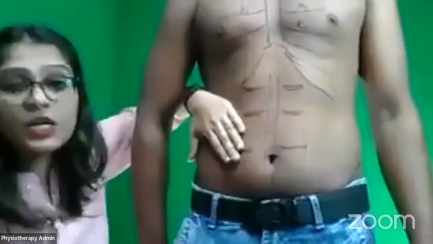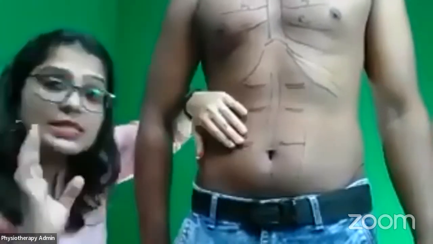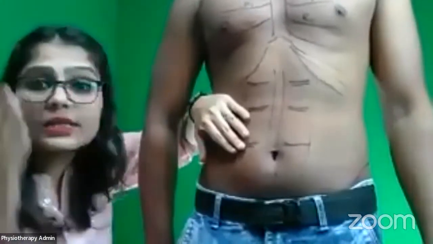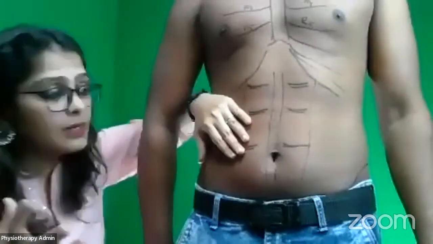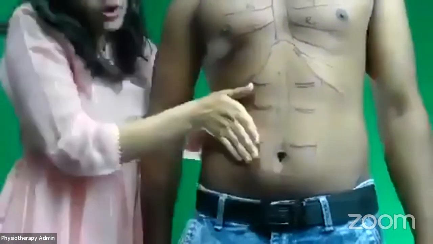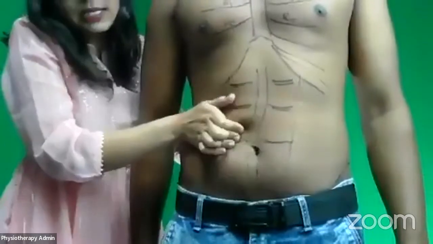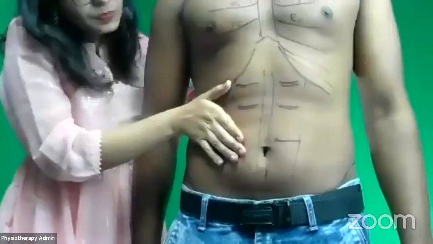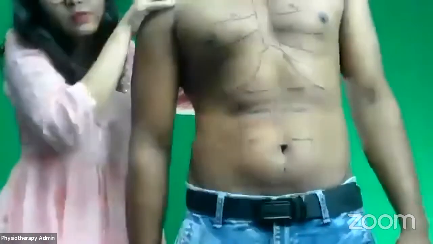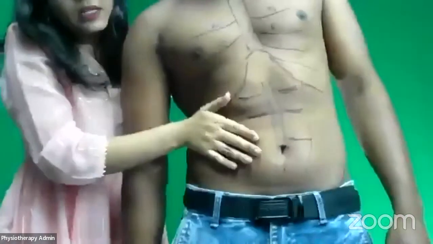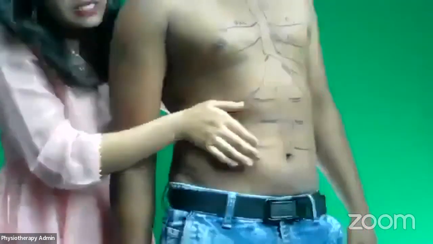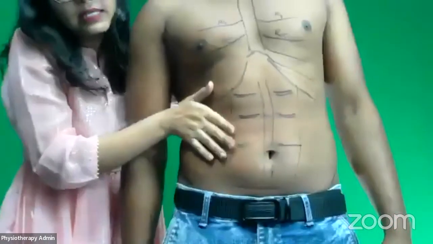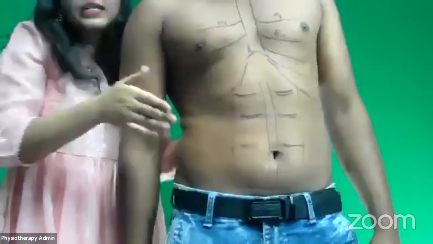When this external oblique muscle contracts, just create a 3D image in your brain. When this muscle is contracted on this side, it will cause same side flexion and opposite side rotation, because the orientation of fibers is like this, and it is not horizontal.